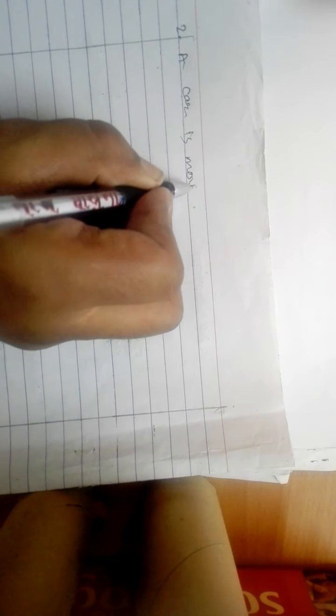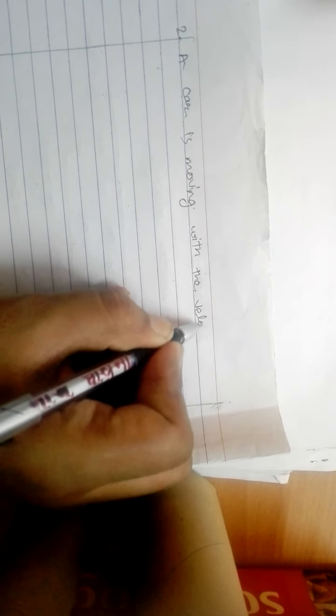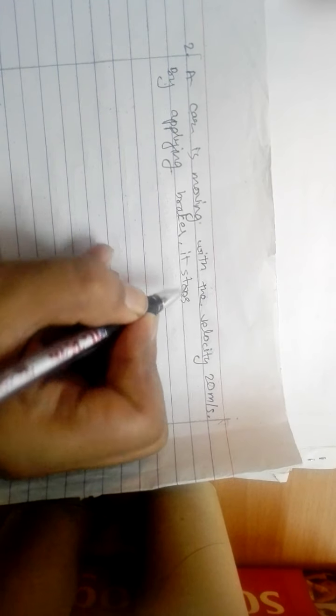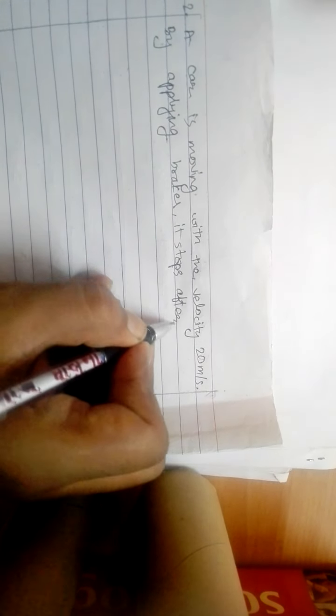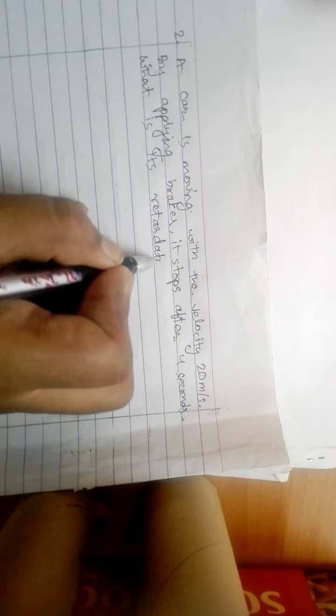Question number 2. A car is moving with the velocity 20 meter per second. By applying brakes, it stops after 4 seconds. What is its retardation? This also you have to try on your own.